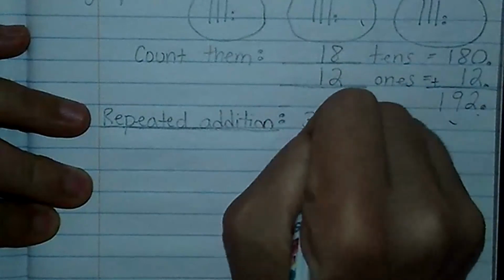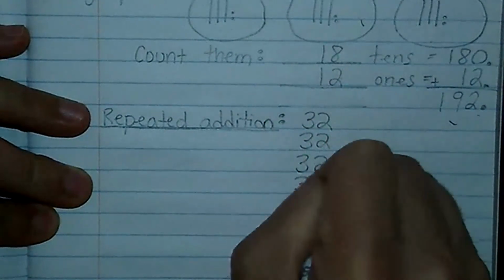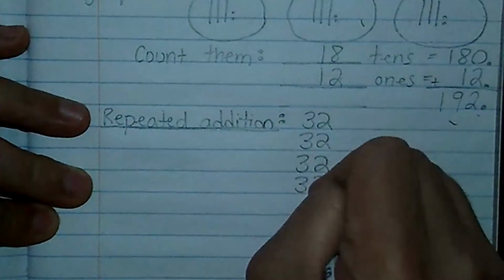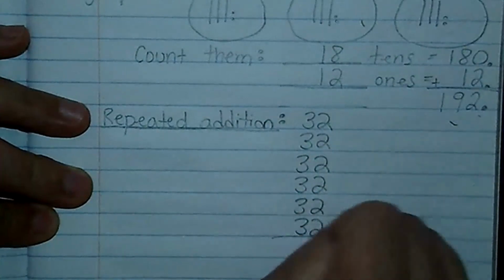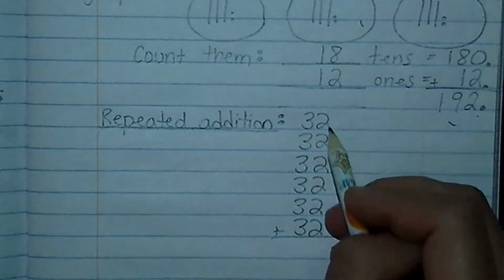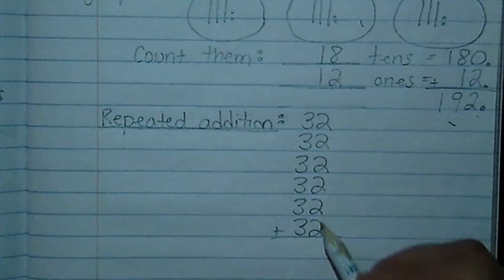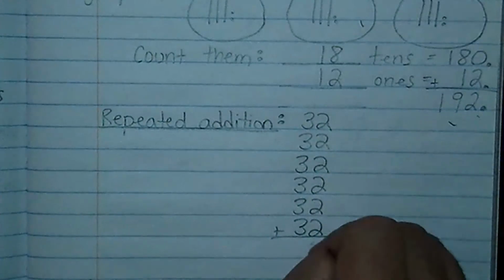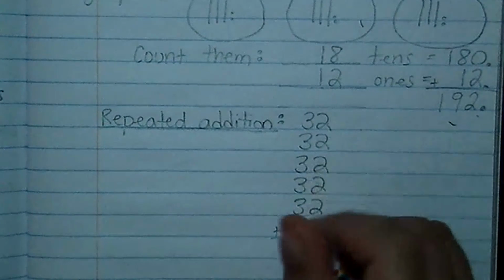32 plus 32 plus 32 plus 32. 1, 2, 3, 4, 5, 6. I'm going to add them up. 2, 4, 6, 8, 10, 12. Am I allowed to write 12 down here? No, that should look very wrong.